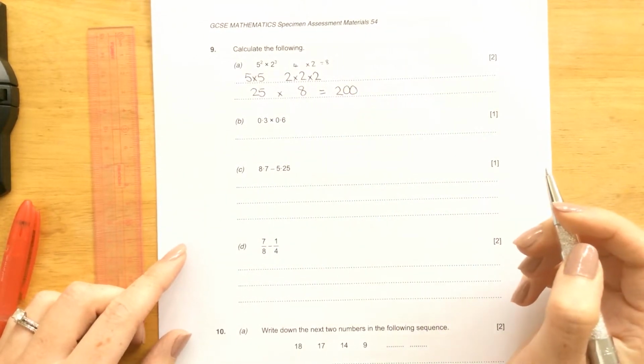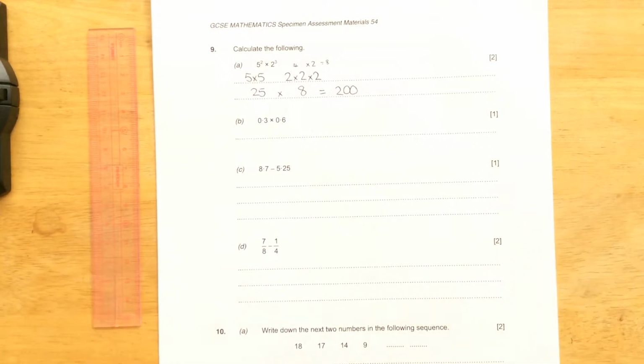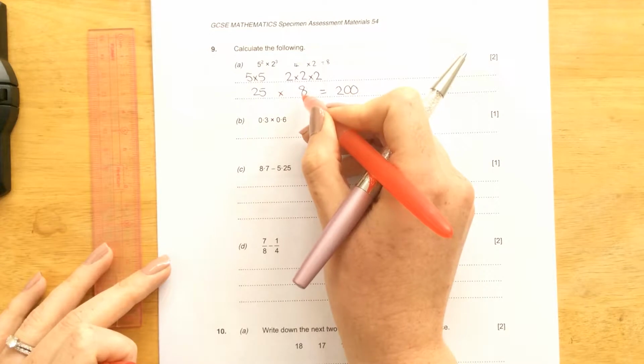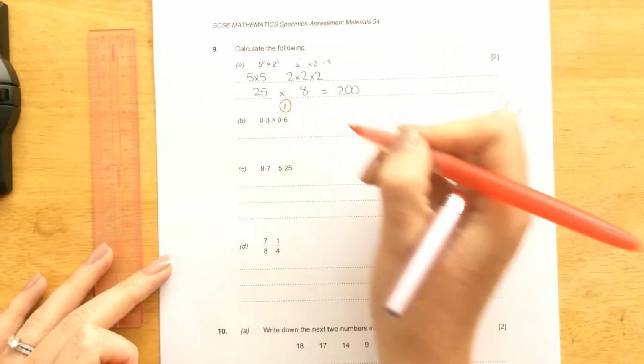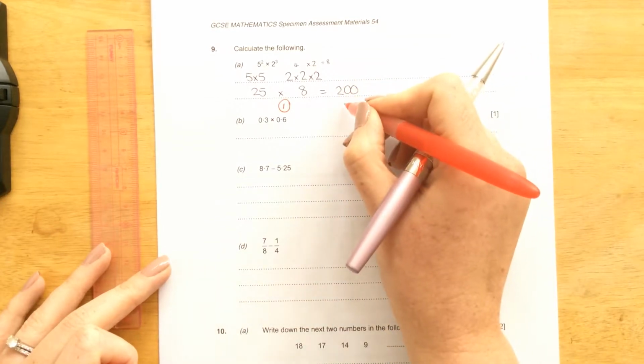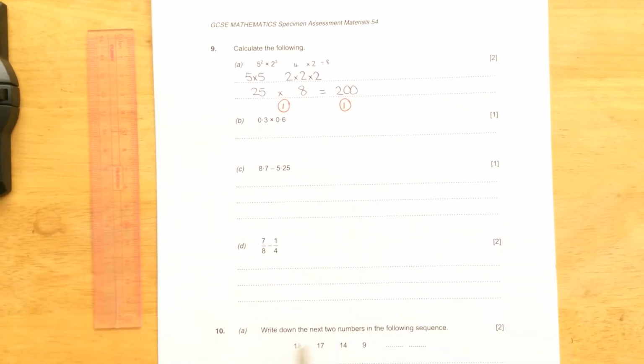So you'll get 1 mark if you see either 25 or 8. And then the second mark is for the 200 for your accuracy.